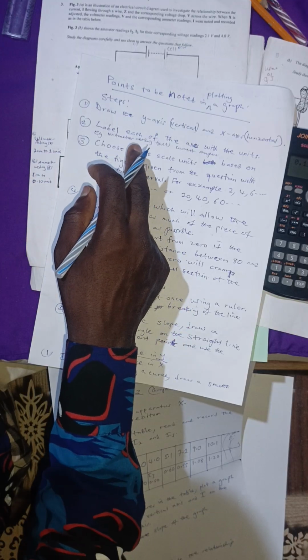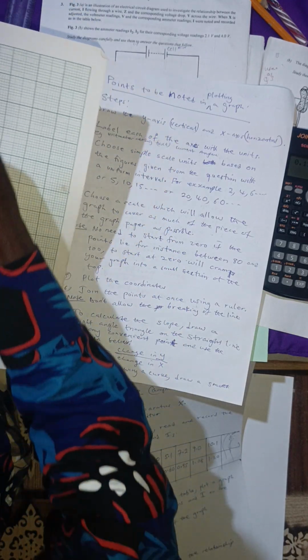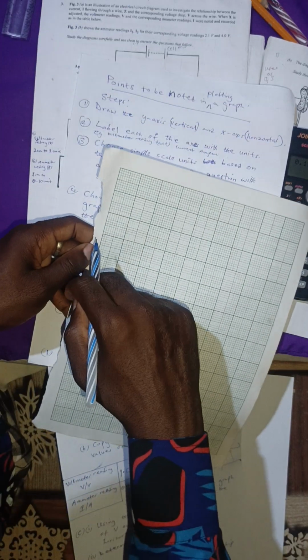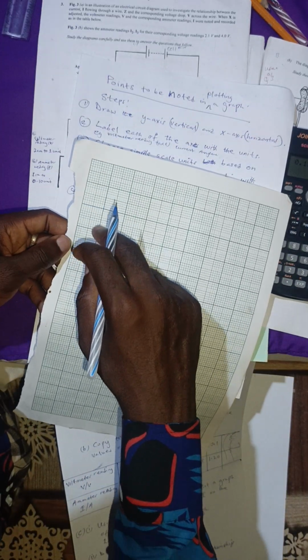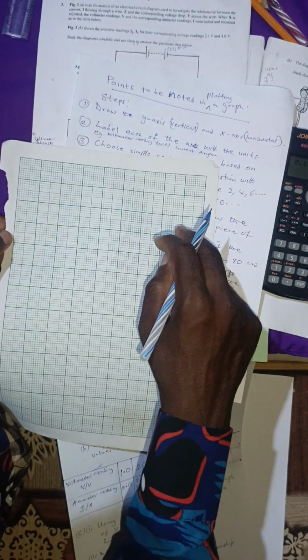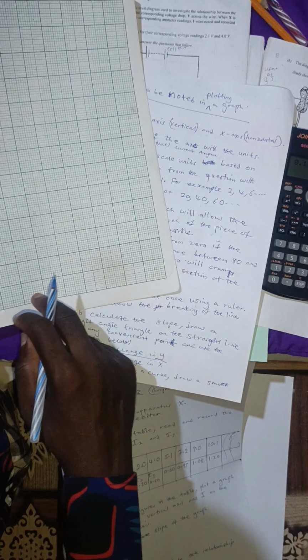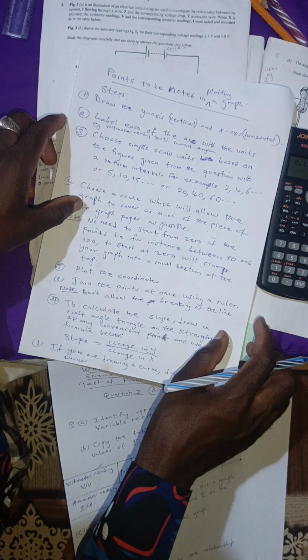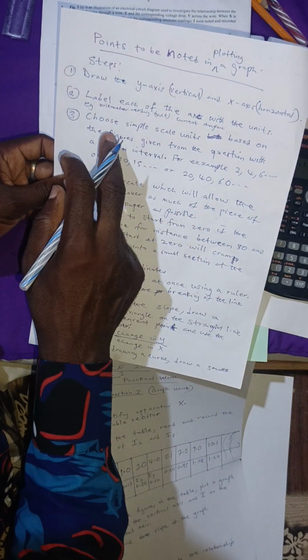You indicate the names: voltmeter reading on this side in volts, which is the unit, and on this side current in amperes. You need to take note of that as you are plotting your graph.